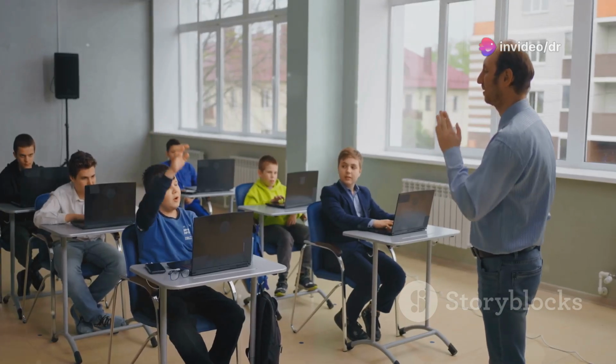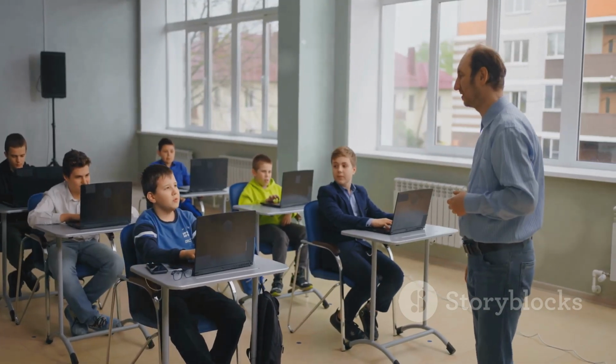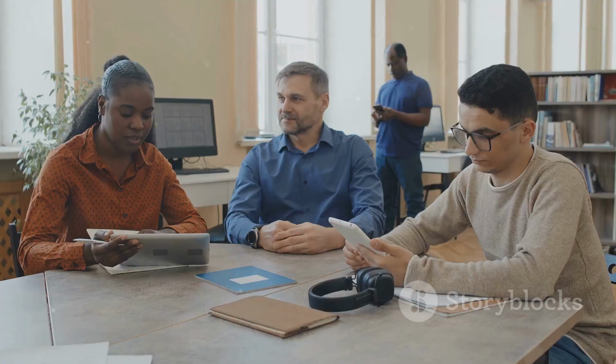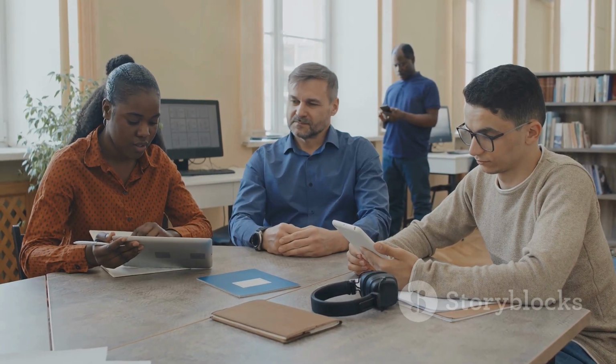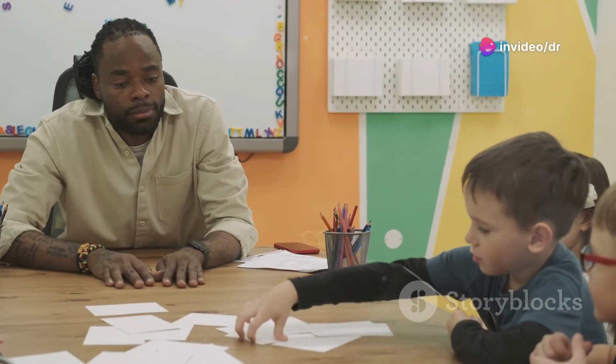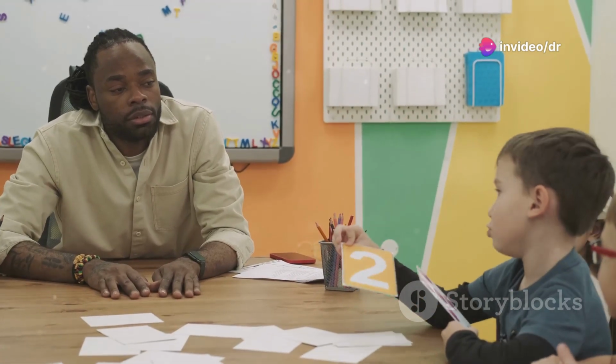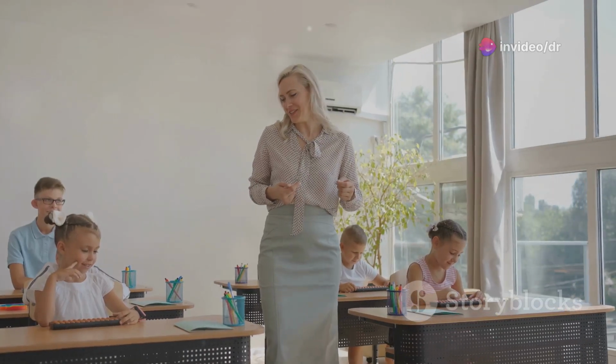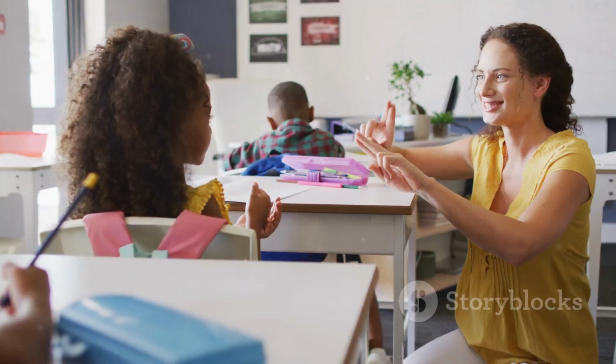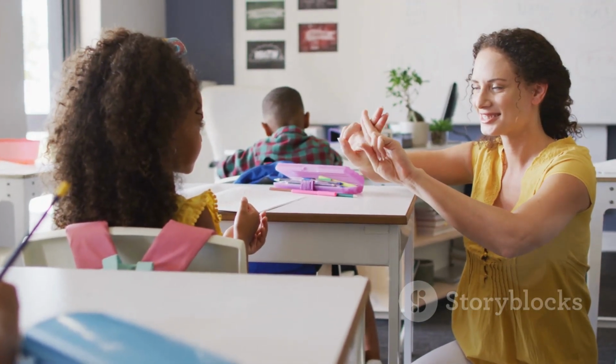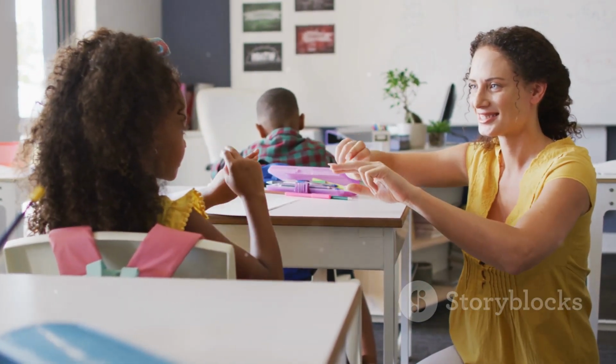Create detailed lesson plans that incorporate varied teaching methods and engaging resources. Foster a positive and inclusive classroom environment where students feel valued and respected. Continuously reflect on your practices and seek opportunities for growth. Teaching is a journey, not a destination. Embrace the challenges, celebrate the successes, and never stop learning and growing alongside your students.